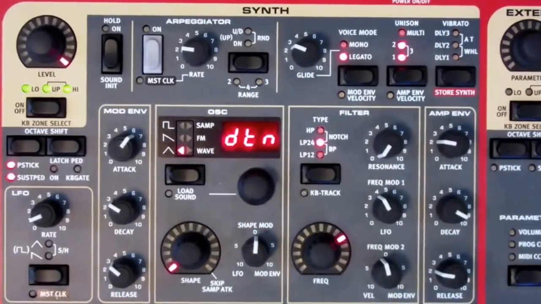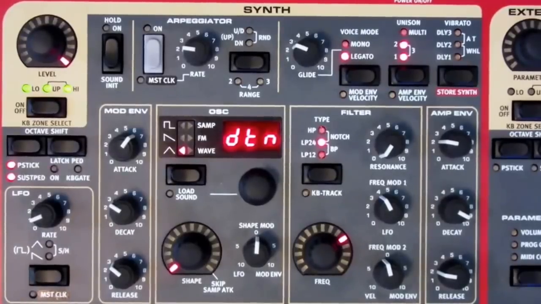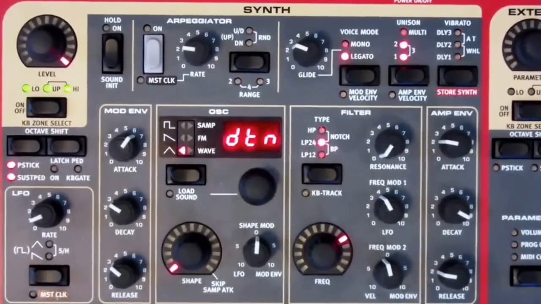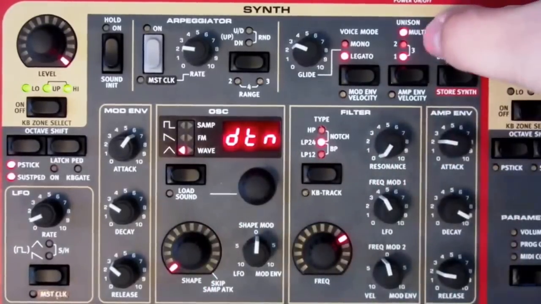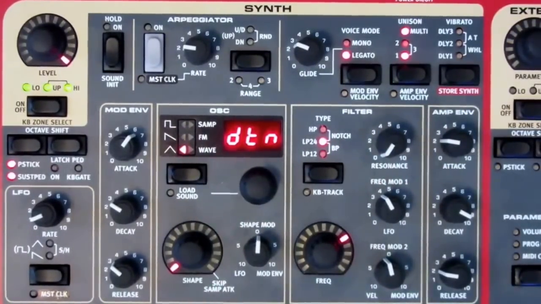Hit it again. You have 3. Hit it again, now you have this multi effect here, which adds other oscillators on top of that.